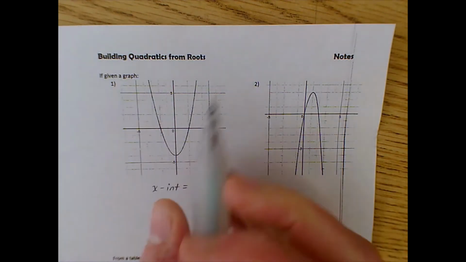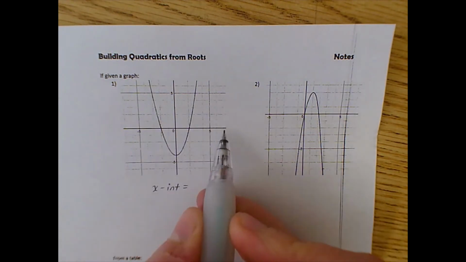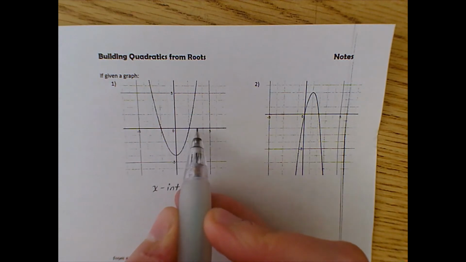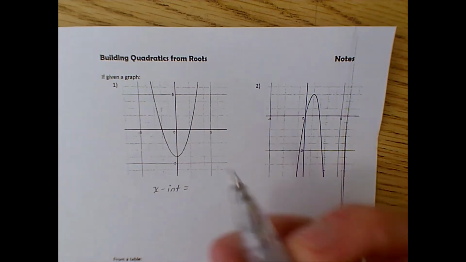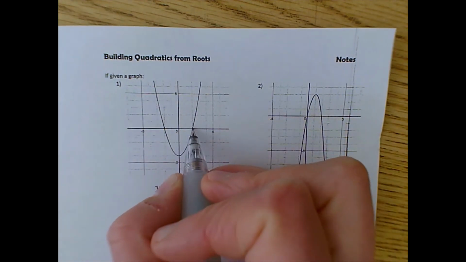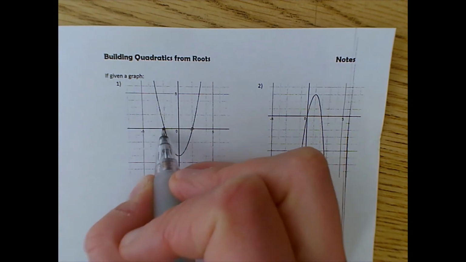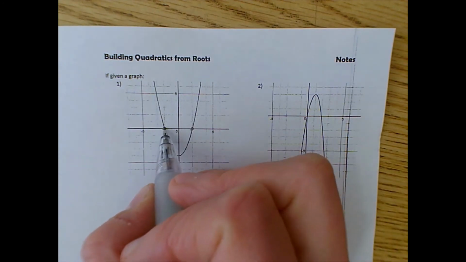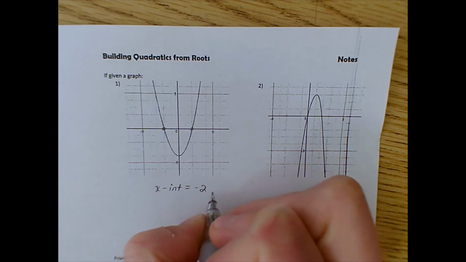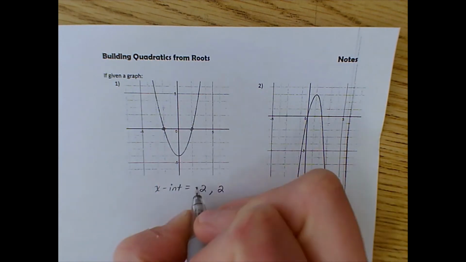So I'm going to look at my graph, and then you need to make sure you look at the scale, but if I look at it, it looks like it's going by ones. So I'm going to find where it crosses the x-axis: right there, and right there. So it crosses at -2, and then it crosses at 2, okay?